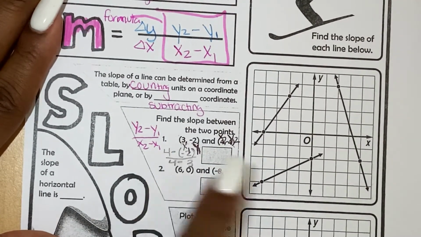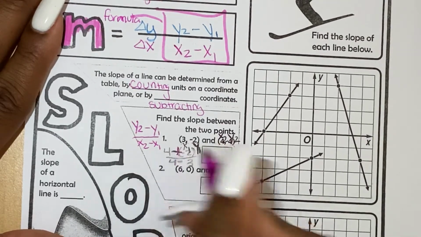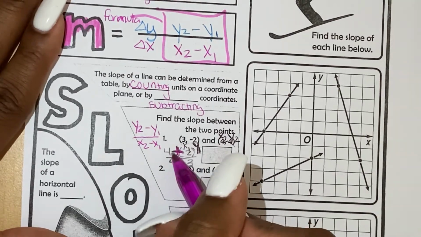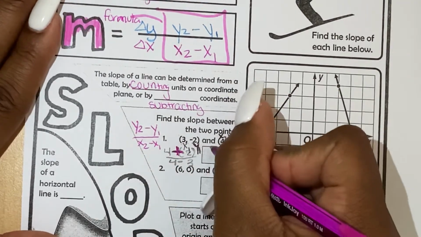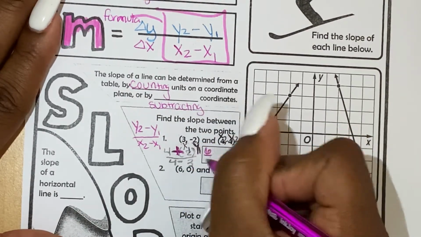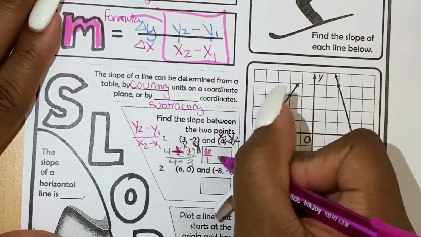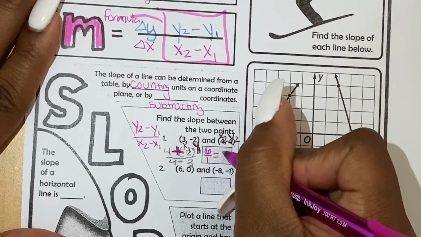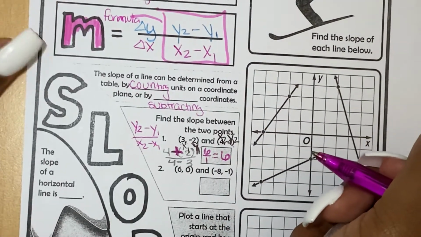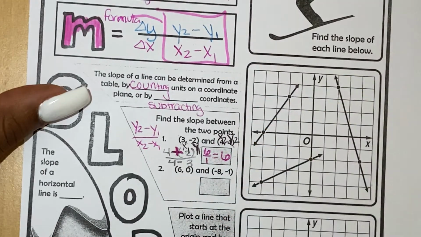When I have 4 minus -2, negative times a negative is a positive. So you change that into a plus sign. Then you have 4 plus 2, well, 4 plus 2 is 6. And then 4 minus 3 is 1. 6 over 1 reduces down to just 6. Okay? So my slope for the line with those 2 points on it would be just 6.